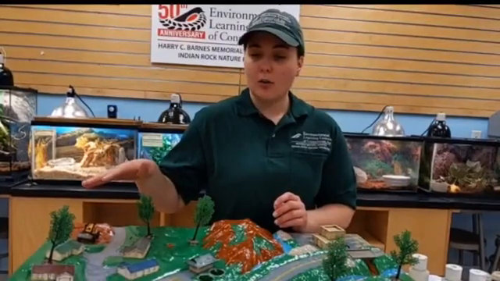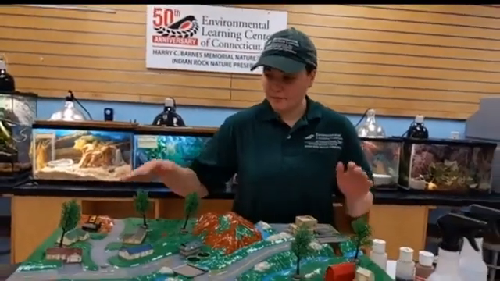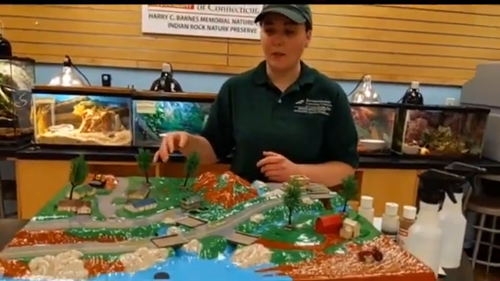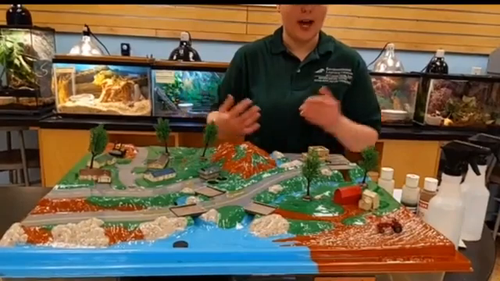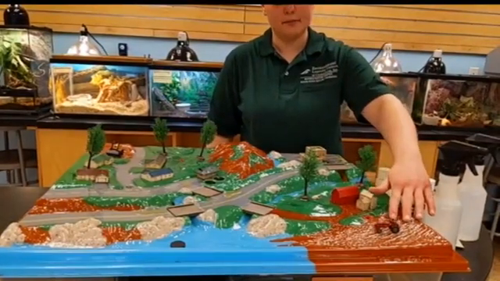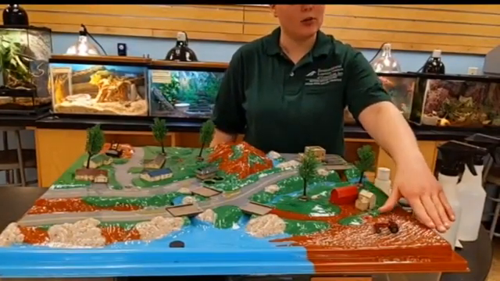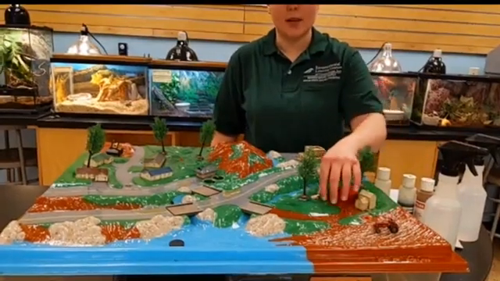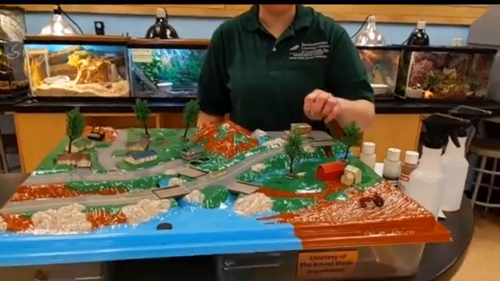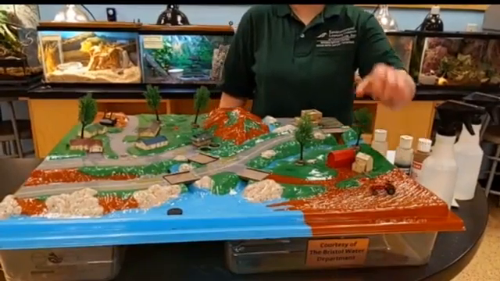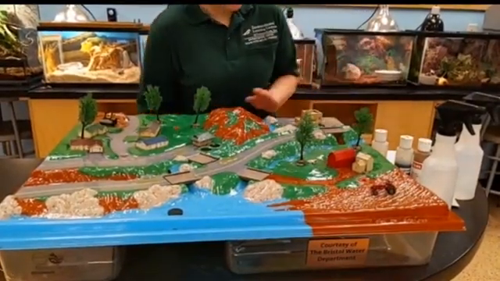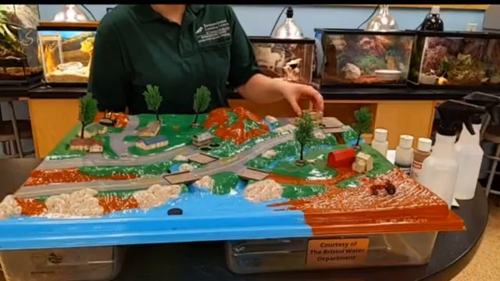So on our watershed here, let's identify some key features. It's got a town set up, like your general town. We have a farm, so we've got an agricultural field as well as some animals. We've got some little cow models. So we've got some plants and animals growing on our farm. We have an old factory in the back here.